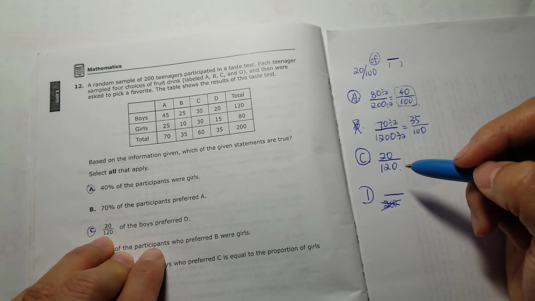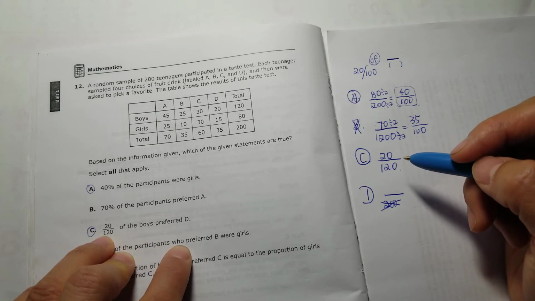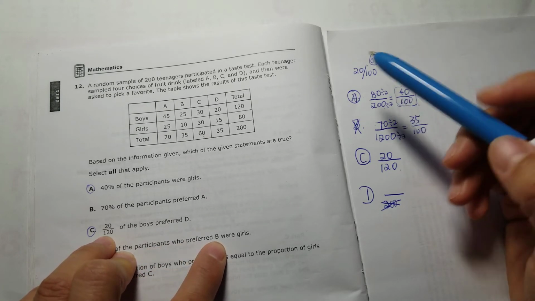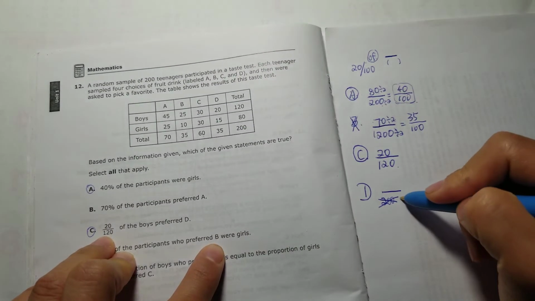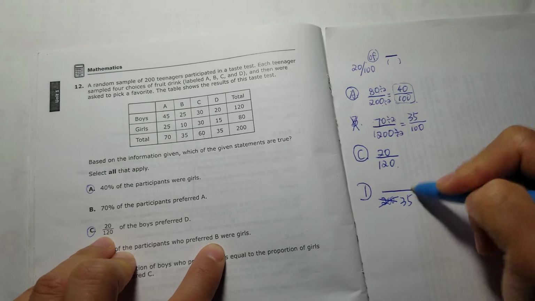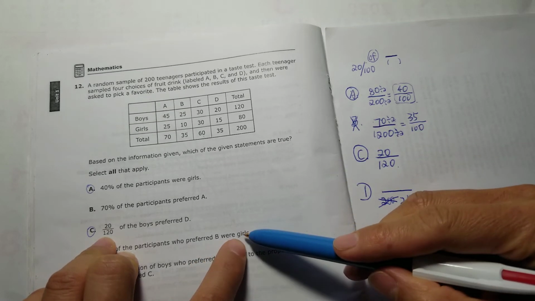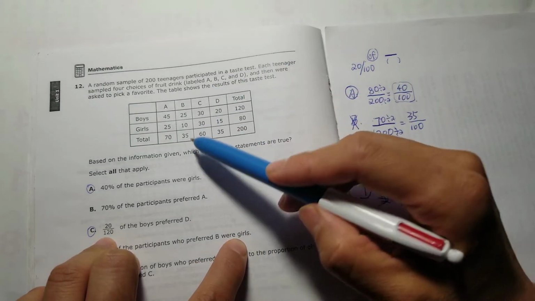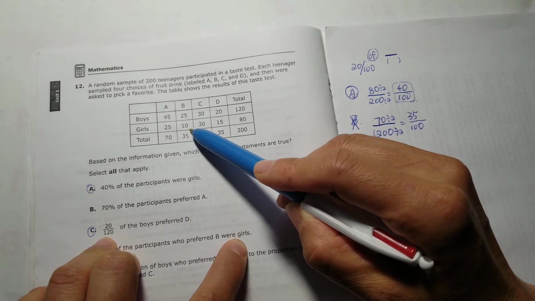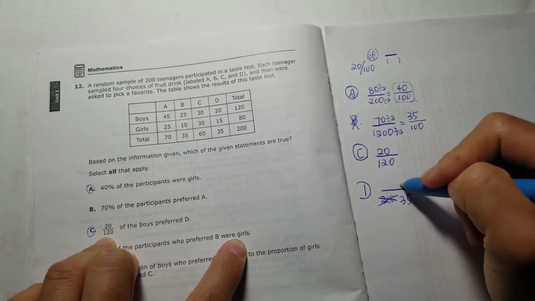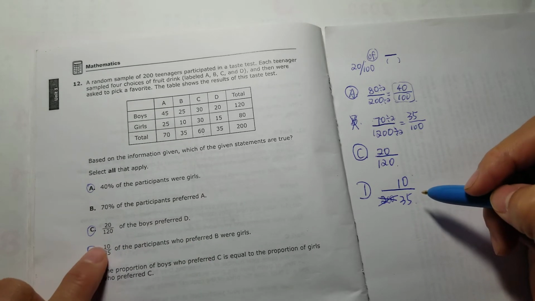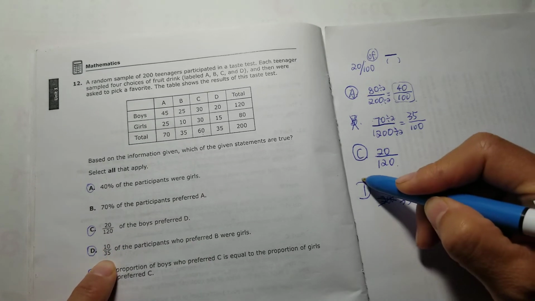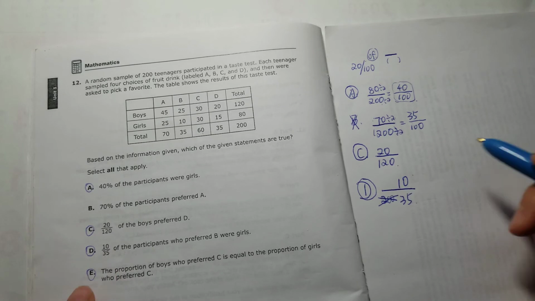It's the total participants who preferred B, which is 35 people. Now after "where," girls, let's go back to see how many girls. 10. Okay, 10 out of 35. Okay, they match.